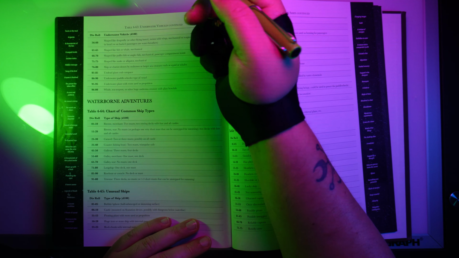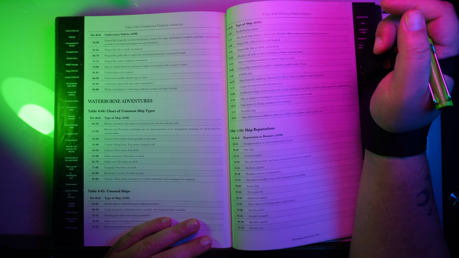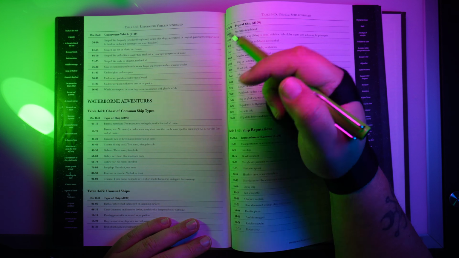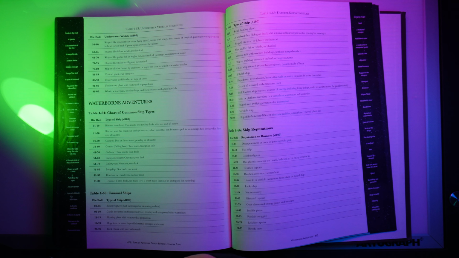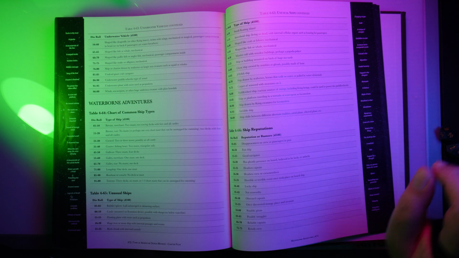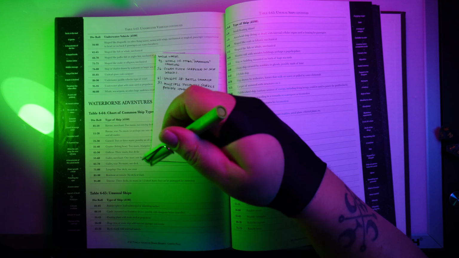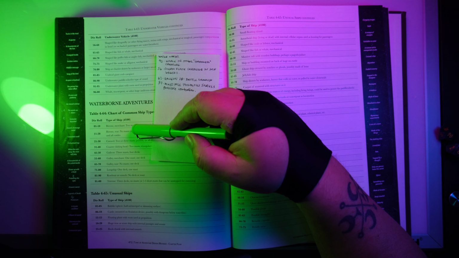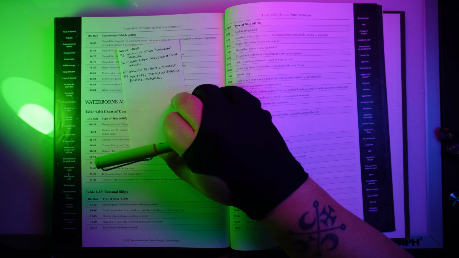Waterborne adventures. Chart of common ship types. Okay. Interesting. So this is just a list of different types of ships and a little explanation for what they are, which is great. I think this is great to have. I don't know that a rollable chart is that useful, but whatever.